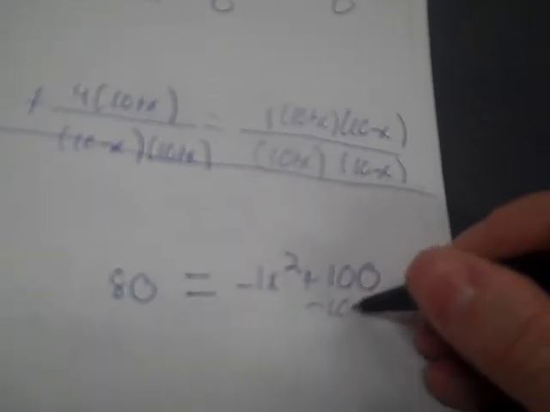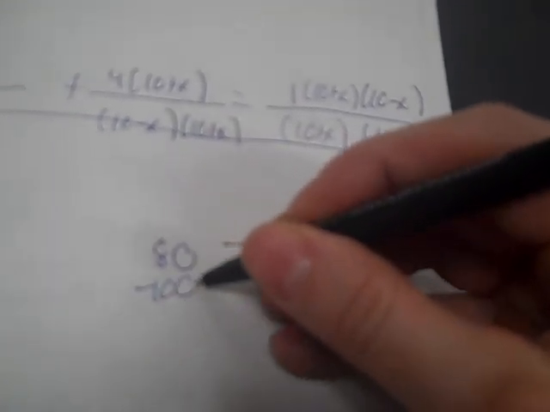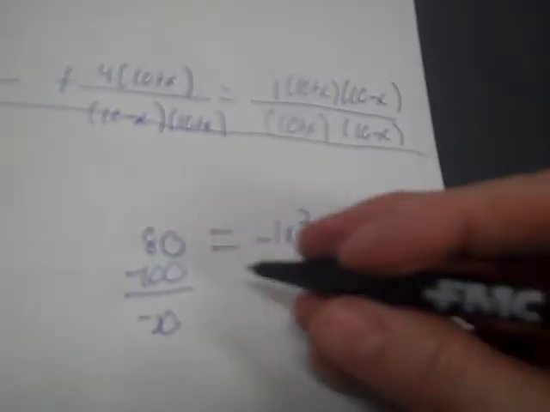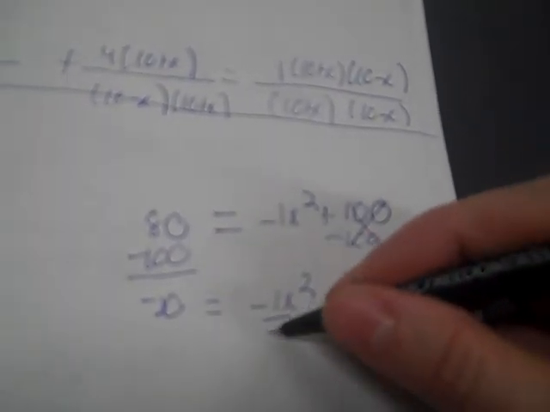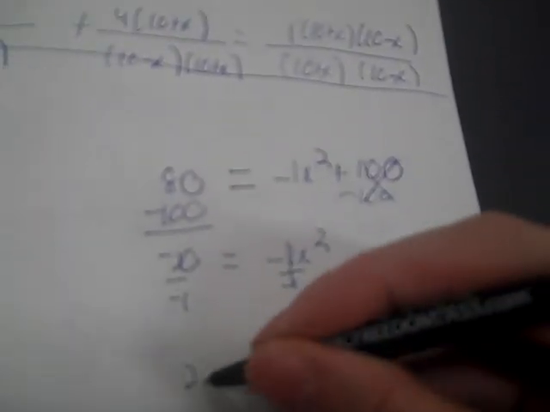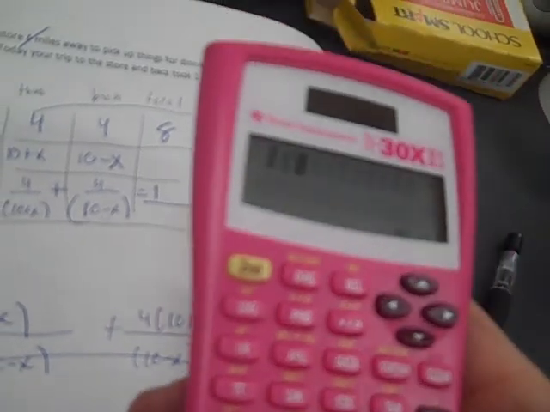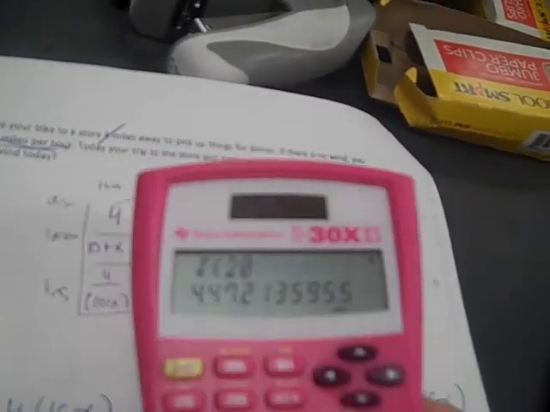Now I get x squared by itself. I just minus 100, which gives me negative 20. And then I divide by negative 1, which is 20. And then I find the square root of 20. 20 is going to be our irrational answer. So 4.47.